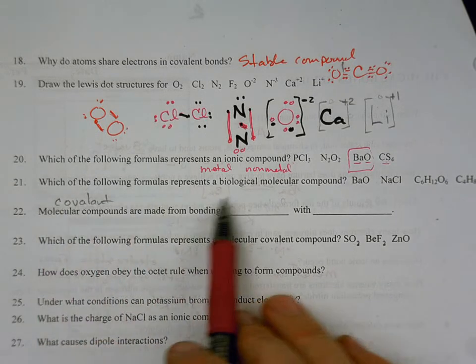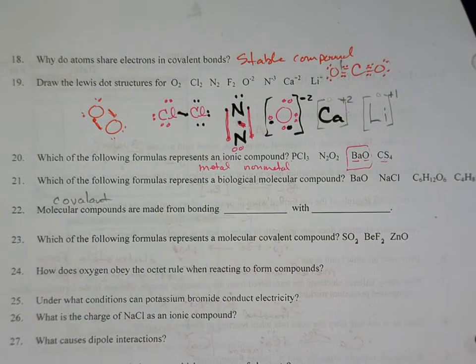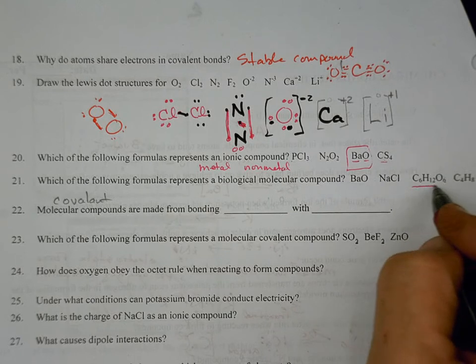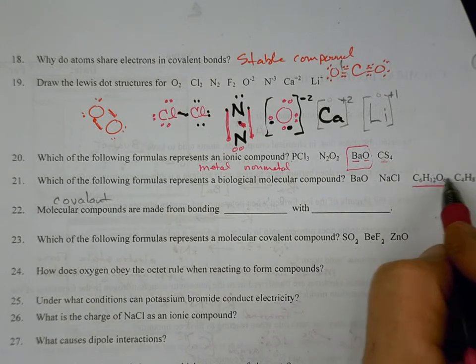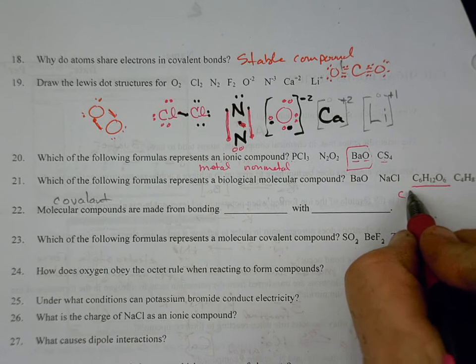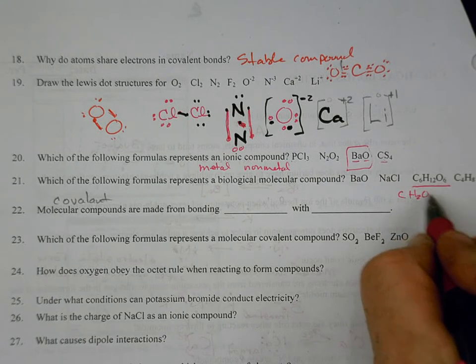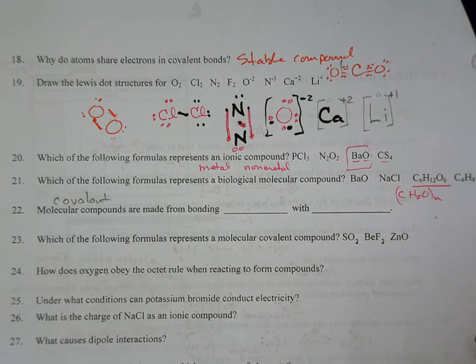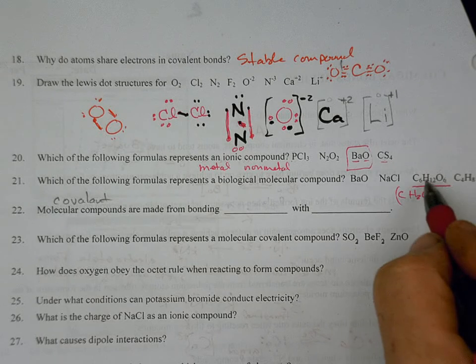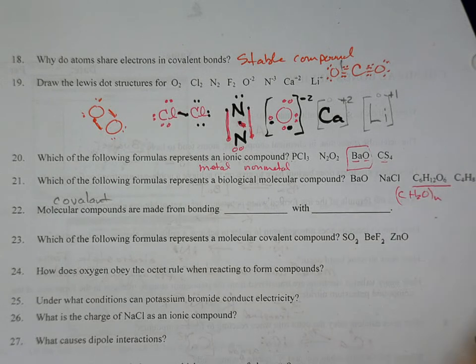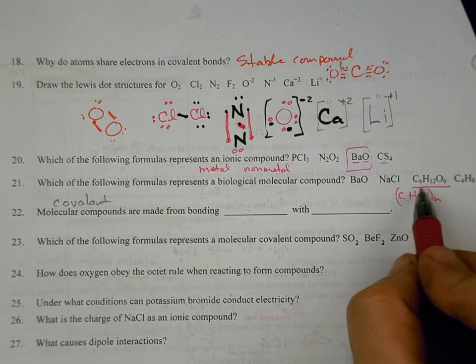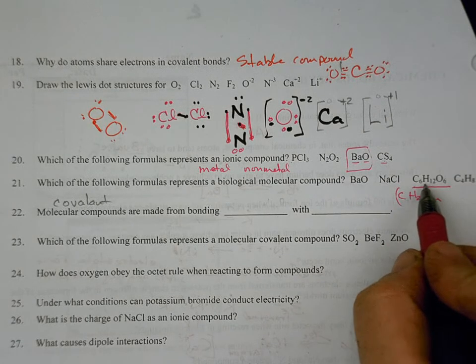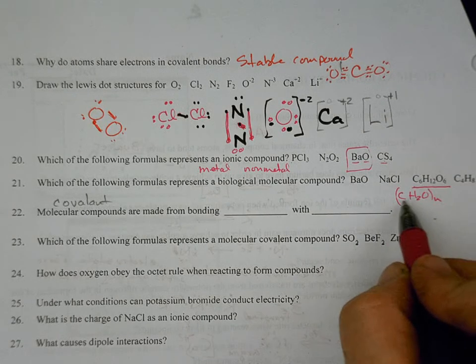Which of the following formulas represents the biological molecular compound? It's going to be the C6H12O6. And the reason for that is that you've got carbon, hydrogen, and oxygen. Basically, the simple formula is CH2O to the n. You don't need to worry about that now. But this is basically sugar, and this is how plants store energy. But the biological is going to have carbon in it, and then it's going to have water in it too. Carbon and water, CH2O.